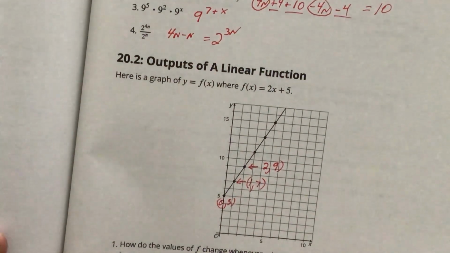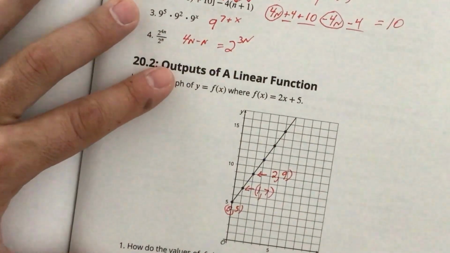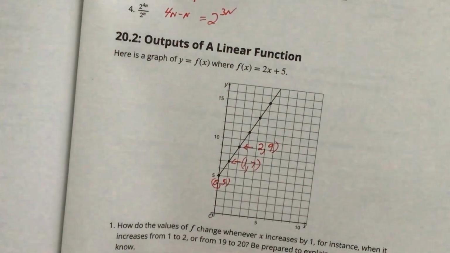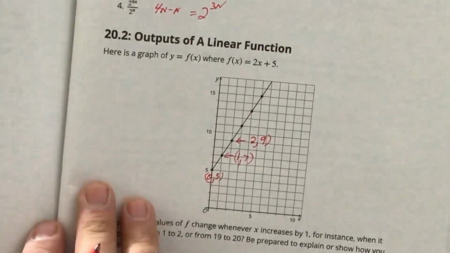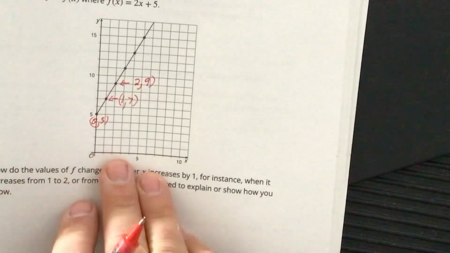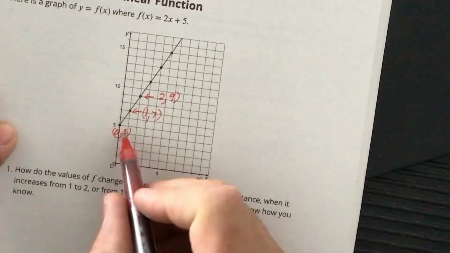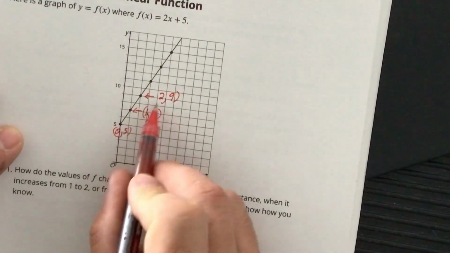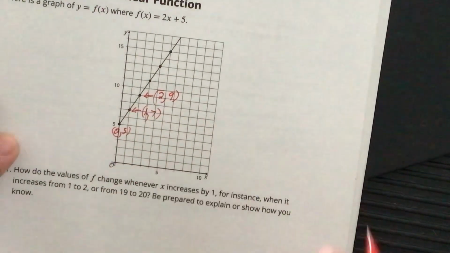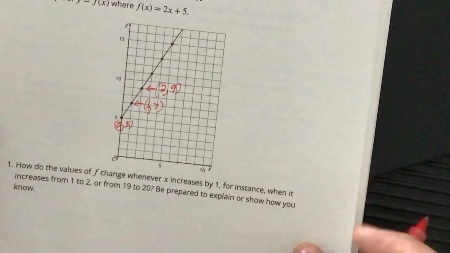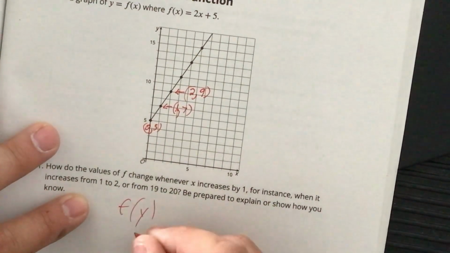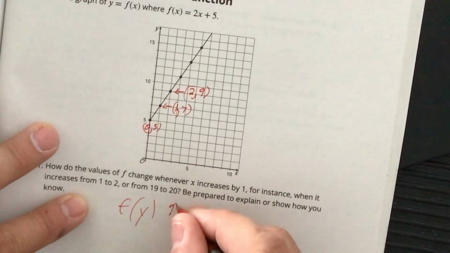All right, what is happening to our y value, our f value, it's saying? Remember, that's the same as y, right? So as our x's get bigger by 1, as I move to the right, it's going from 0 to 1, 1 to 2. What's happening to my other number is what it's asking. Yeah, it's increasing by 2. Your f or your y, however you want to say that, is going up by 2.